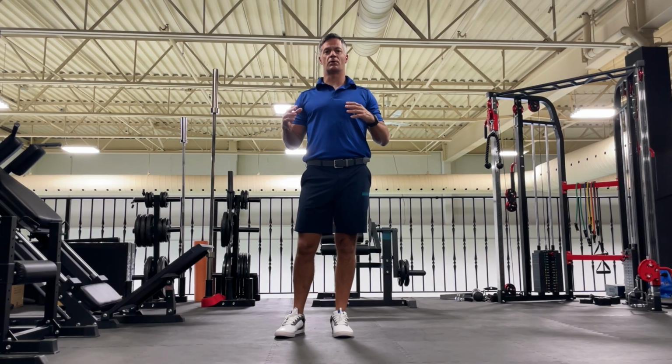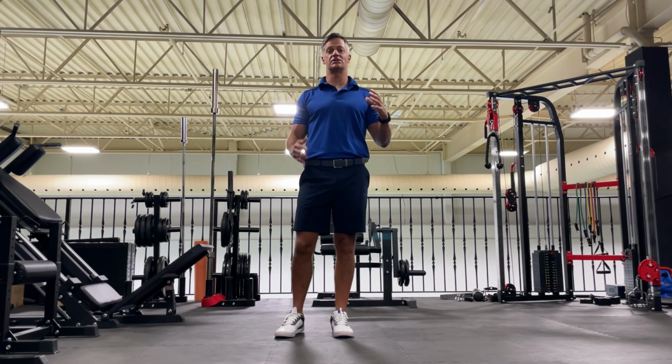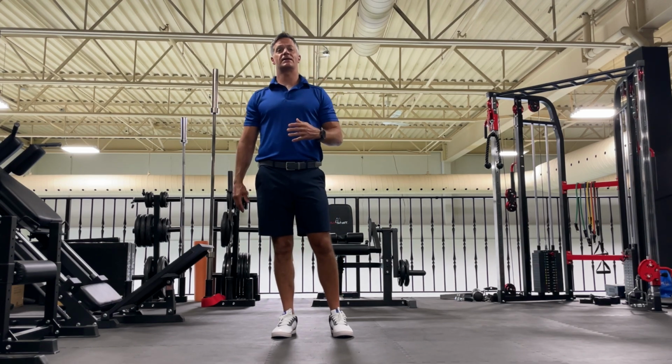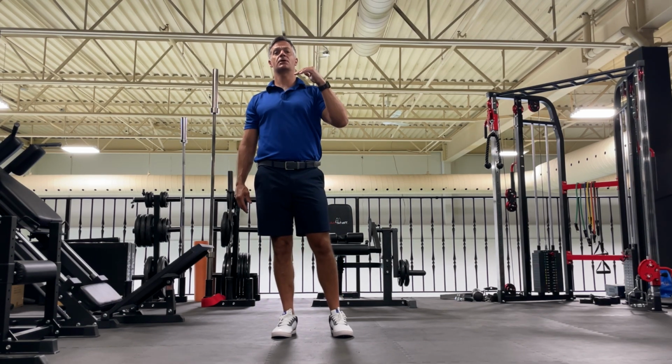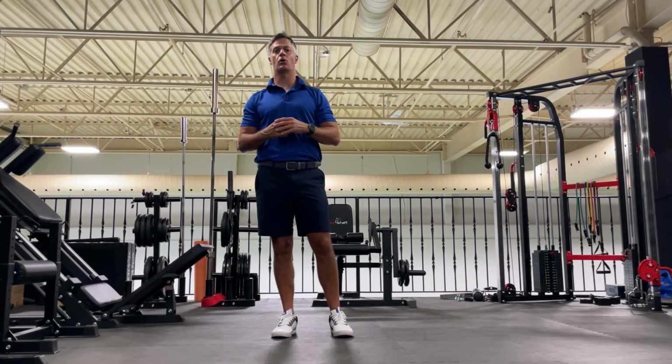Now, the core is one of these sort of elusive terms that has a bunch of different meanings. We're going to define it as we go, and just by the nature of the 10 levels that we're going to go through, we're going to understand the complexity of the core. Sometimes the core, or the lumbar spine area, is broken down a little too incompletely.